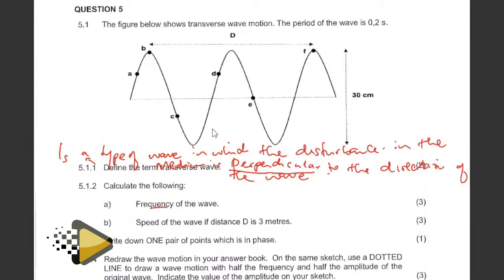Then they want us to determine the frequency, but remember they gave us the period. So we know that period, which is T, is given as 1 over f, which means f is going to be 1 over T. So my frequency is 1 over T, which is 1 over 0.2. That is going to give me 5 hertz. Then they want us to find the speed if the distance d is 3 meters.